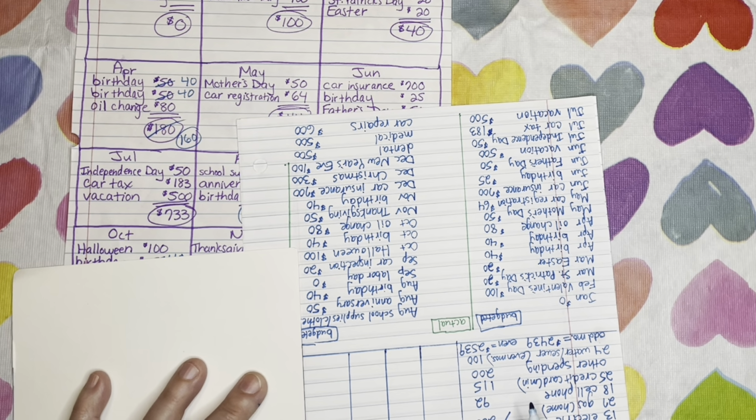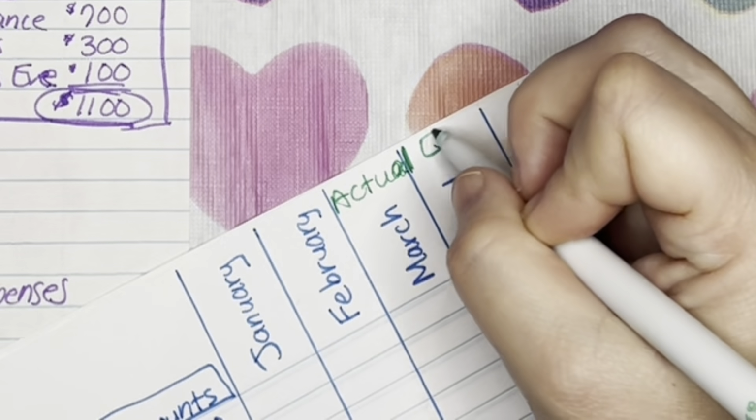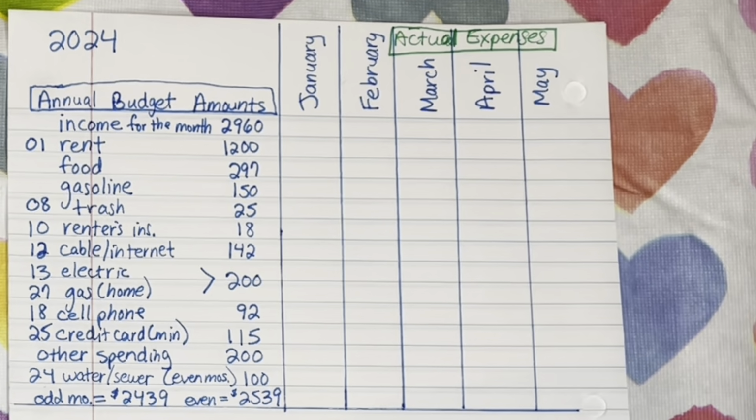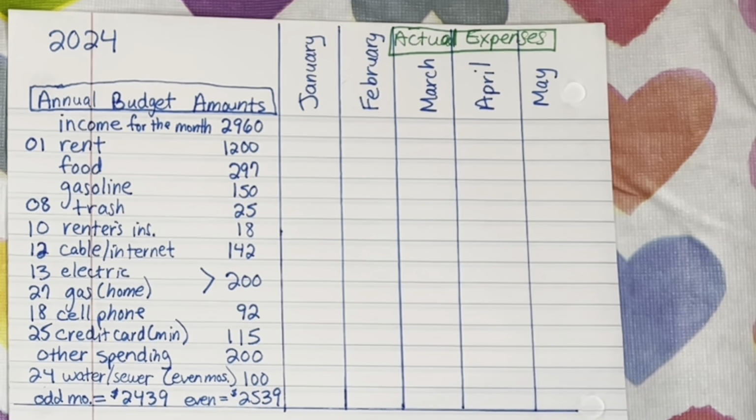We also want to use this sheet to record her actual expenses for the months. So we want to draw some lines. We'll have separate columns for each month. We'll be able to put January through May on this one sheet.